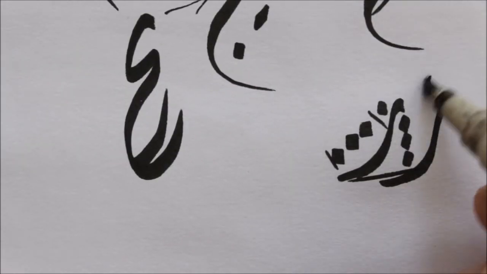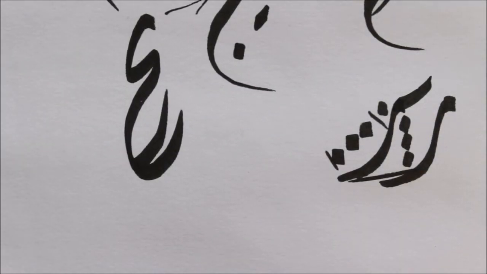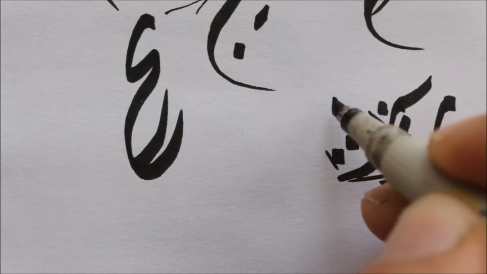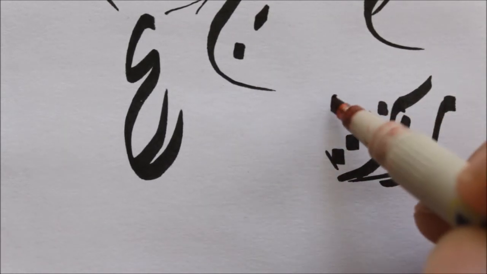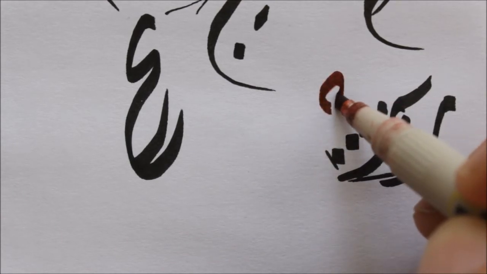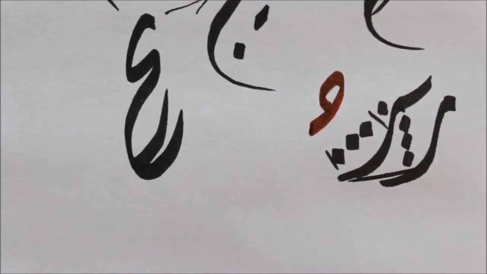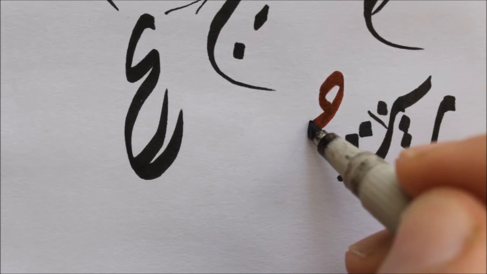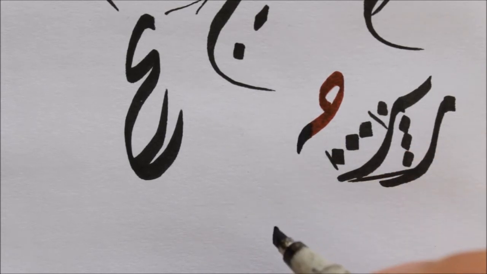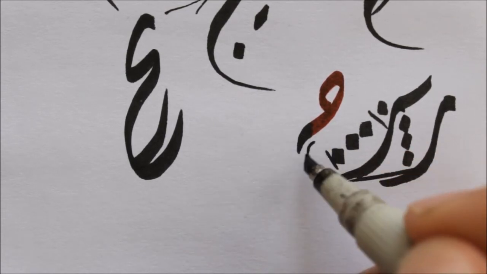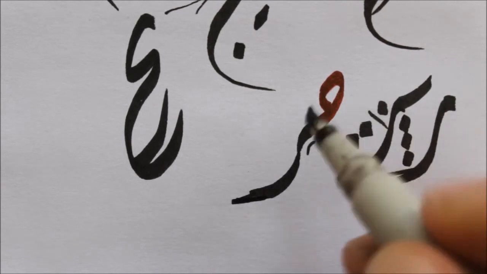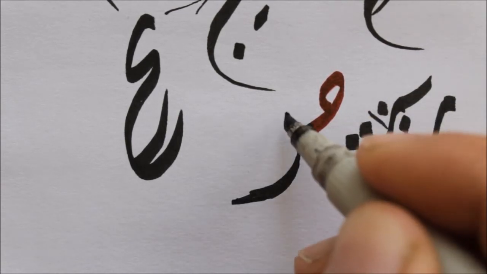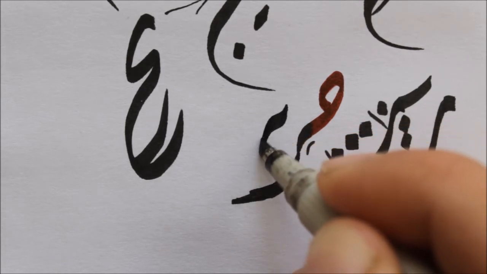And when you connect it, you basically connected this part here. So harir, you've got the ha. Going down, now the ra comes from here and slides downward like this. You see the curve we added here? Then we add the lower part of it. Ya ra.